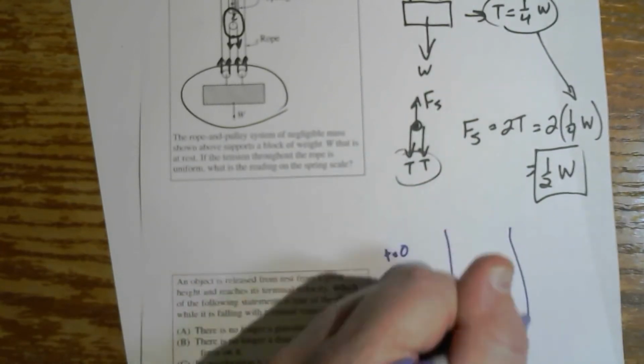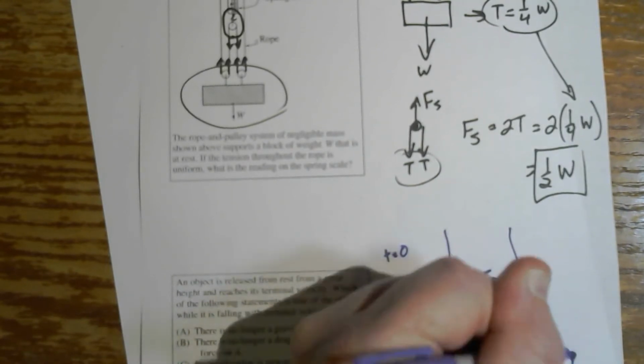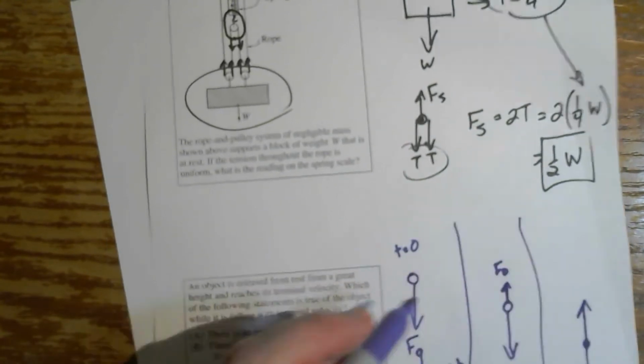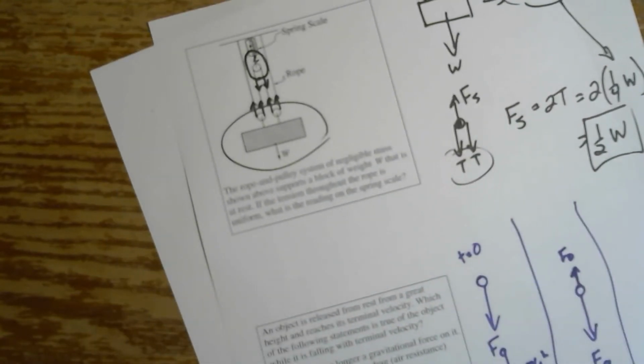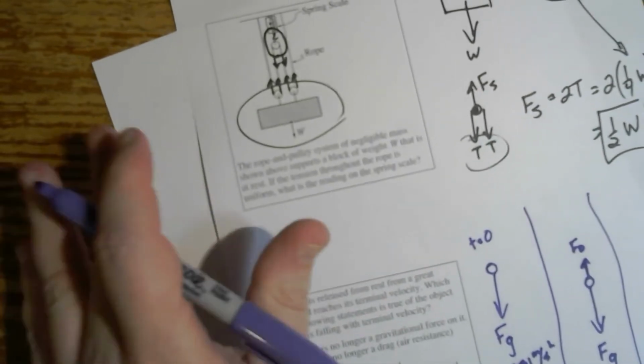So a little bit later, that drag force is going to be even bigger still. And eventually, when it's reached its terminal velocity, the force of gravity will equal the magnitude of the drag force. These two things will be exactly equal.